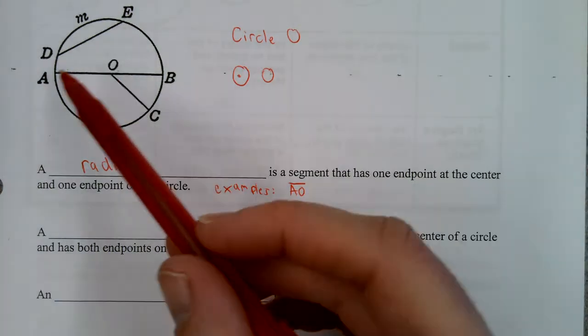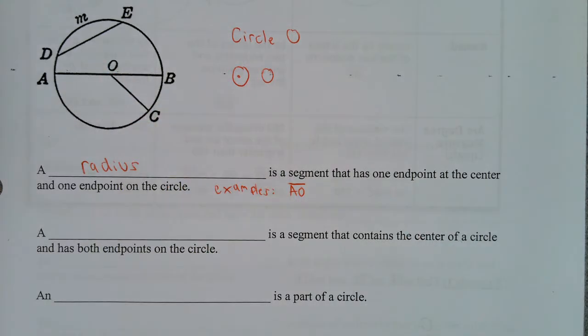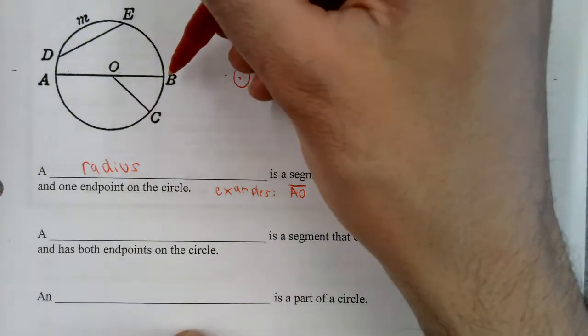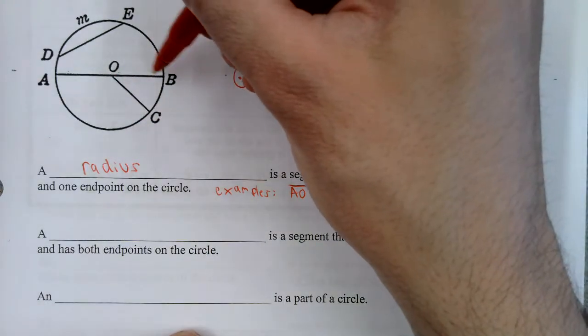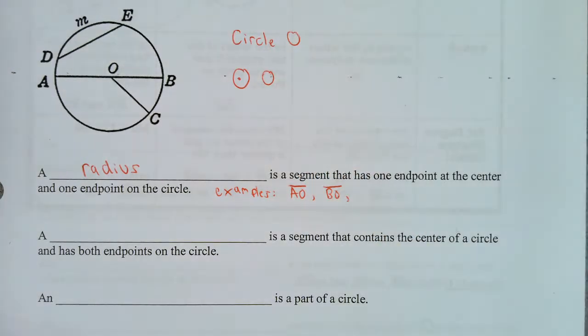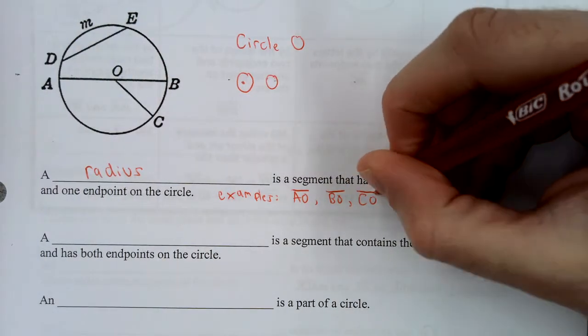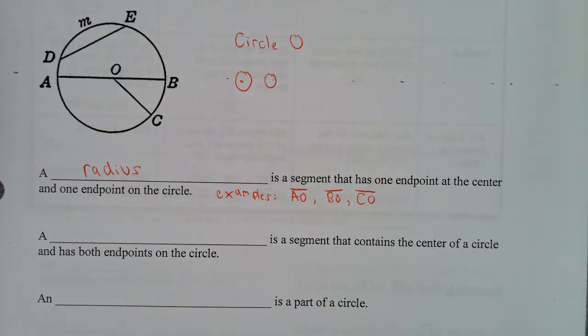AO has one endpoint on the circle and one endpoint at the center. So that's a radius. Another example of a radius would be BO. Another example would be CO. So that's a radius.